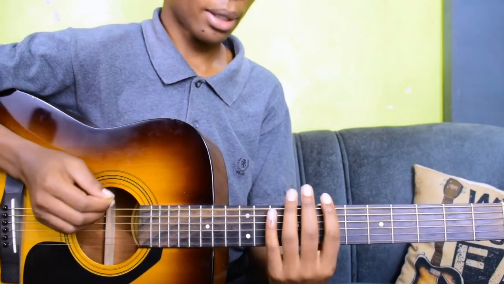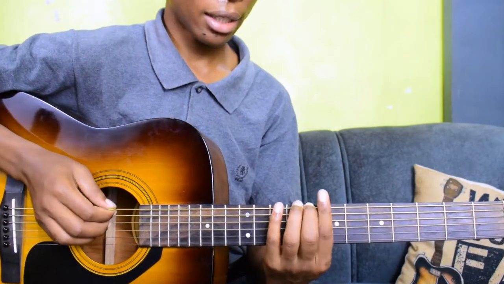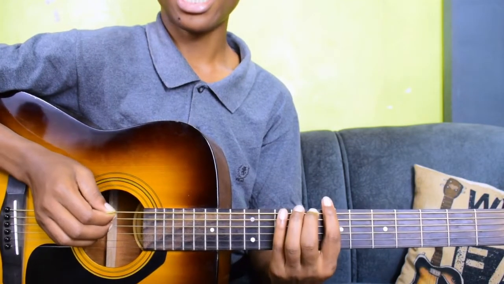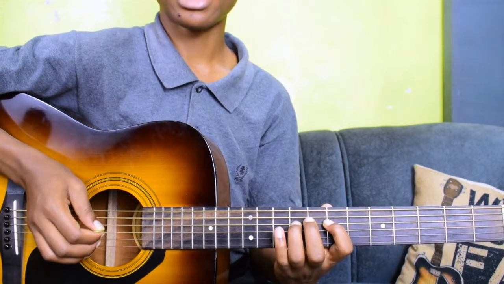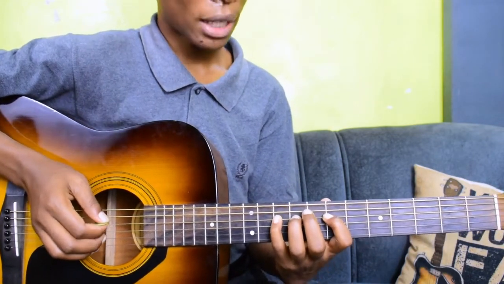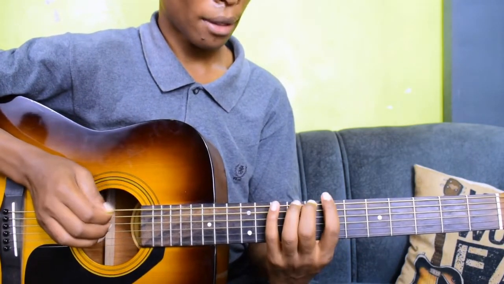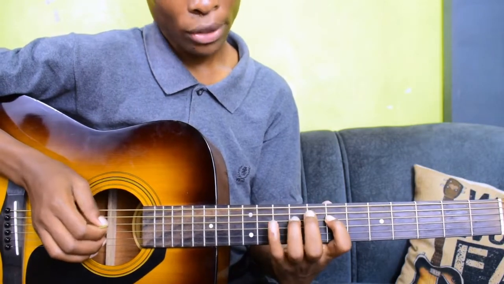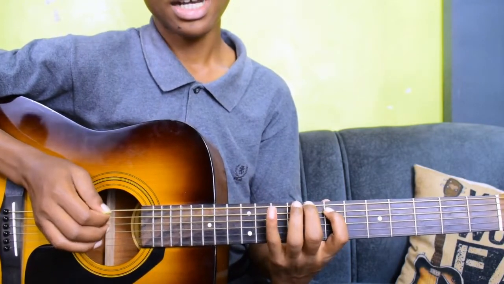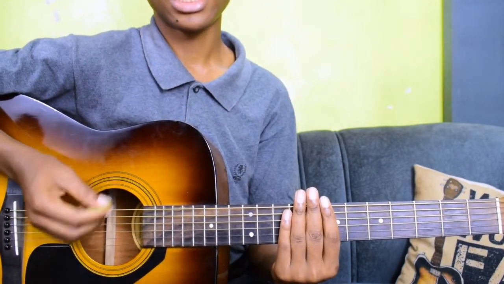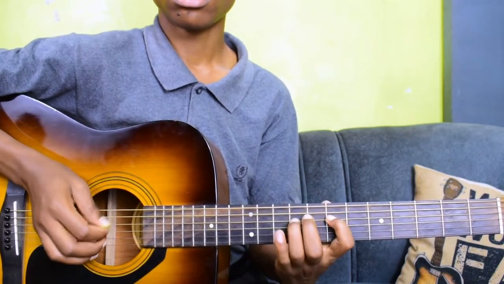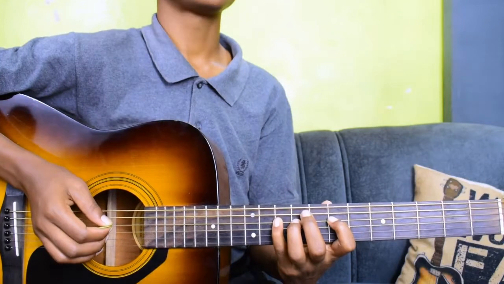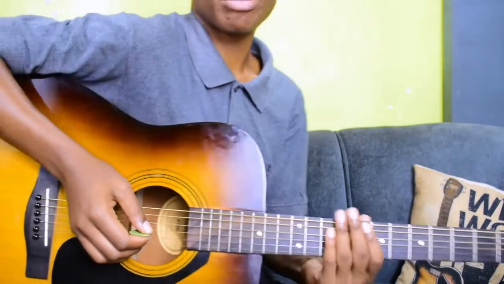Okay, so this is the C major scale in 7th position. Down, up, down, up, down, up, down, up. So we are at this point now. Just ensure you get the position of these notes and you're able to play them using the alternate picking technique. And then after you are comfortable with that, now we can play the whole scale.